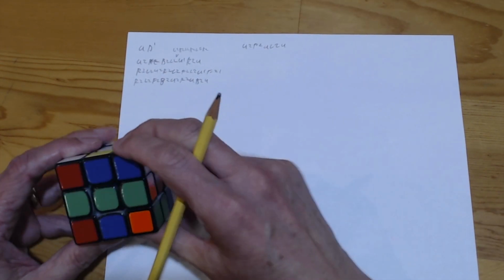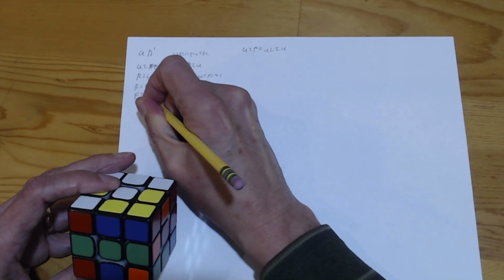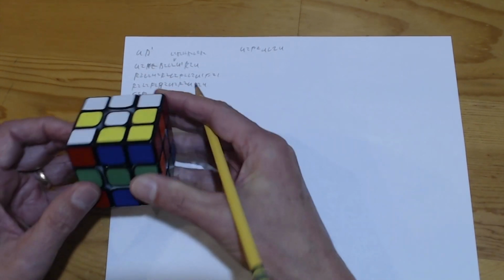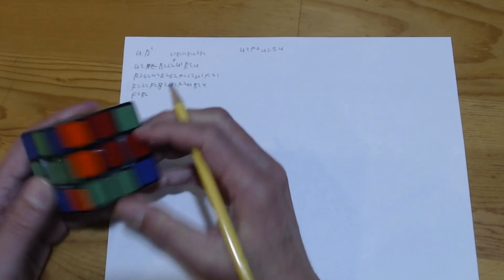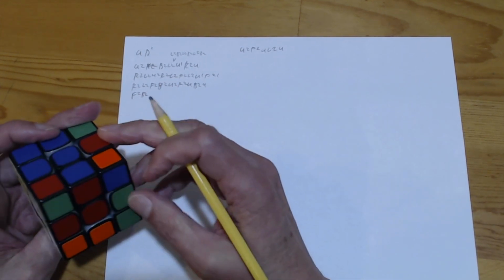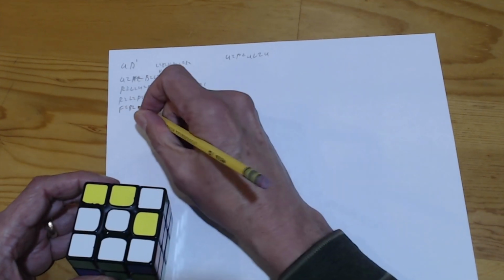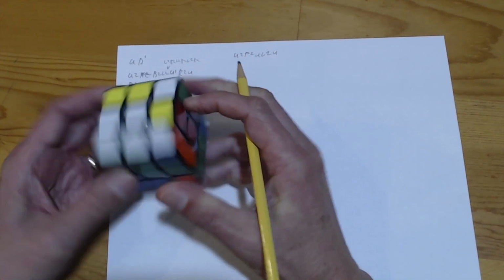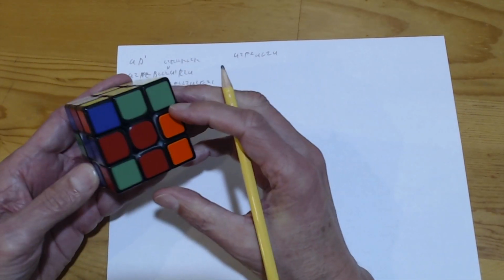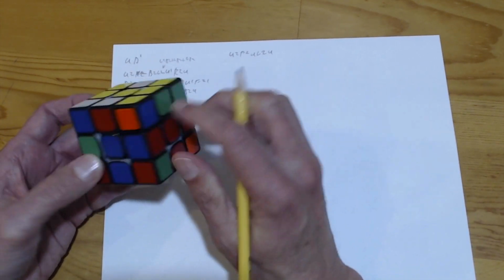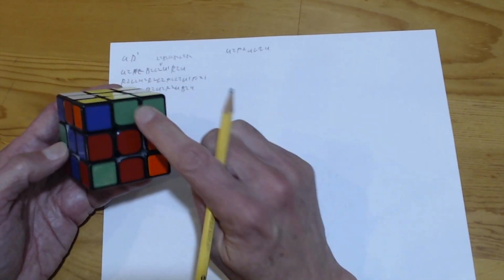If I start with an F2, B2, what do I get? F2, B2, U2. Let me set up so I have my two bad edges, U2, L2. And now here I am. That's a BRB, which is going to put this in the right place and bring that down.